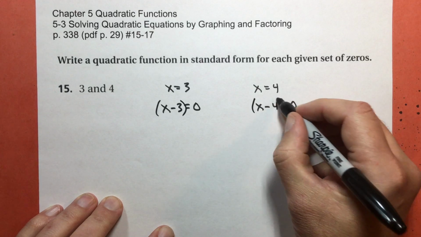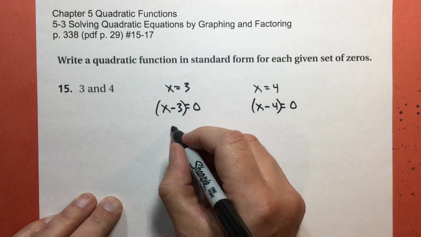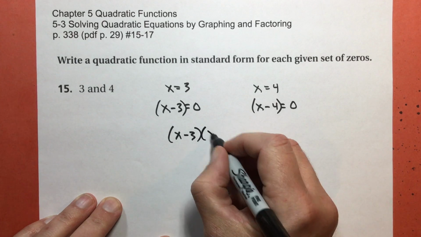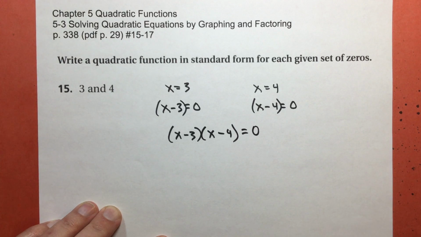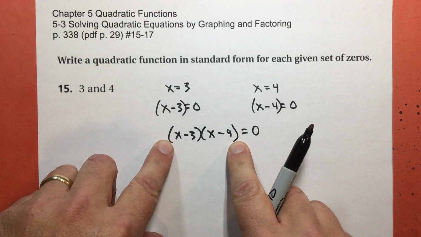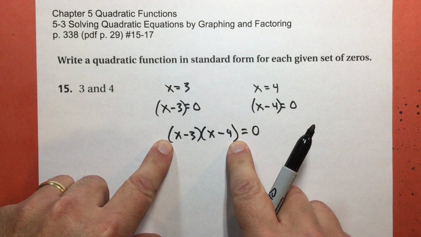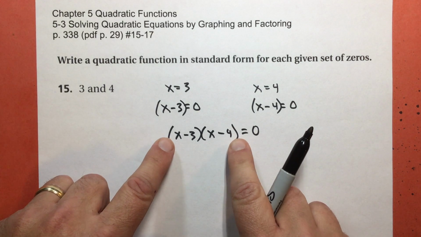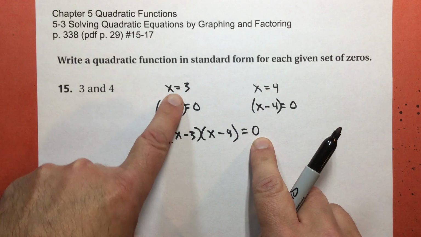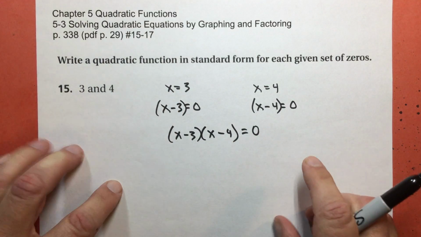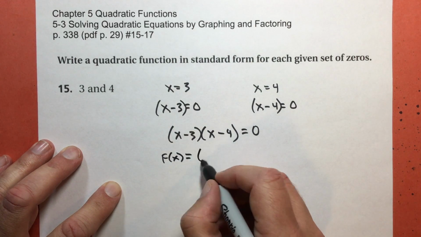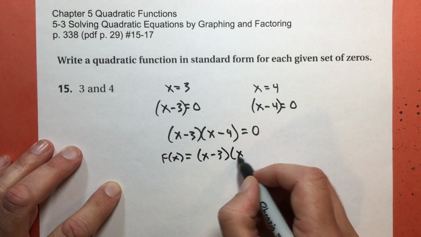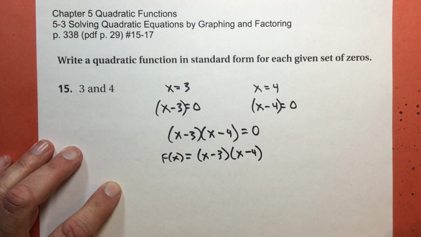This binomial and that binomial, if I multiply those binomials, I get 0. Now, this part is my function. That's my quadratic function. I found out that my quadratic function equals 0 when x equals 3 and x equals 4. But now I'm going to talk about it in terms of, well, the original function would have been whatever x subtract 3 and x subtract 4 is.